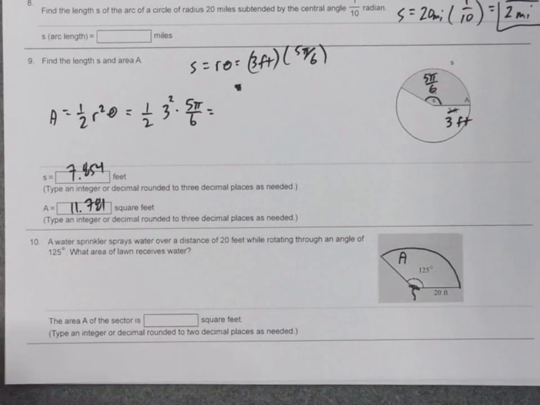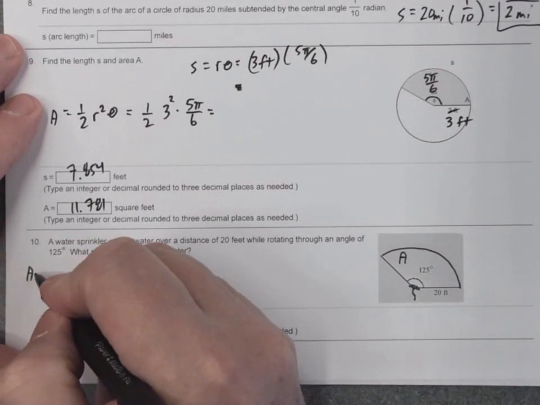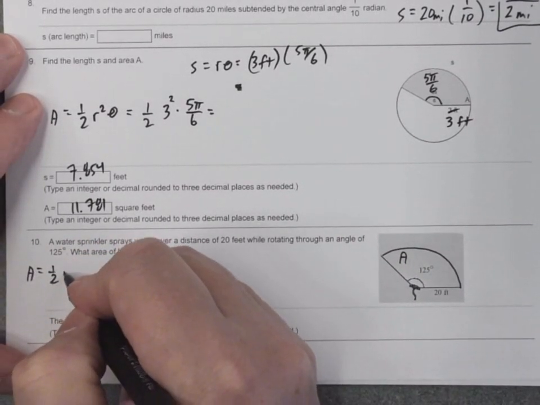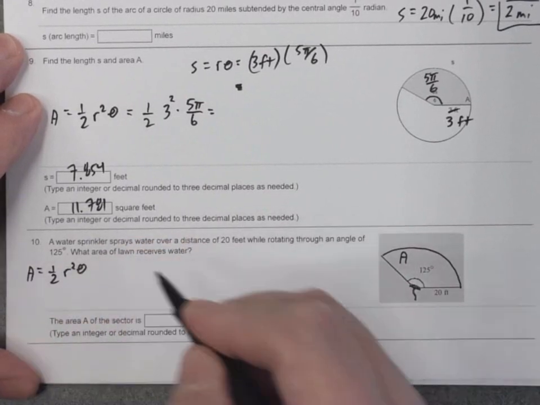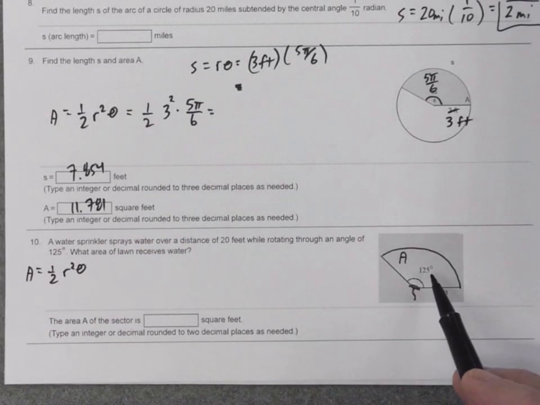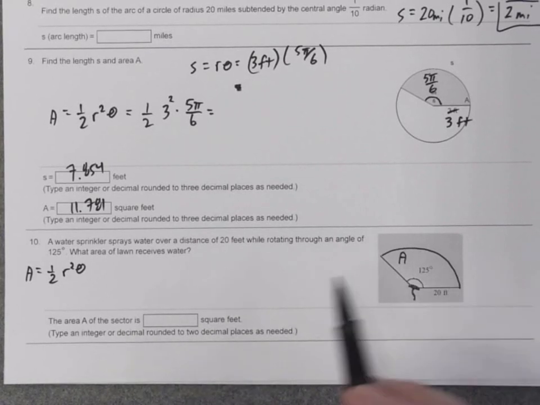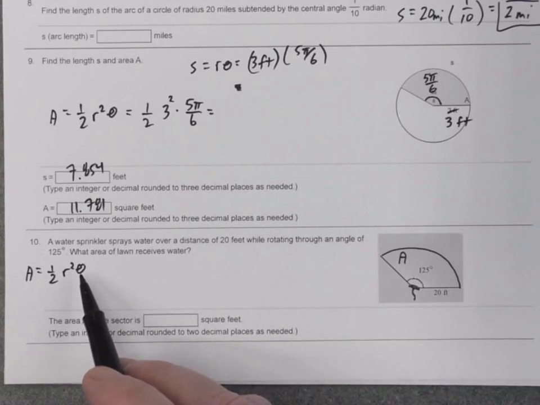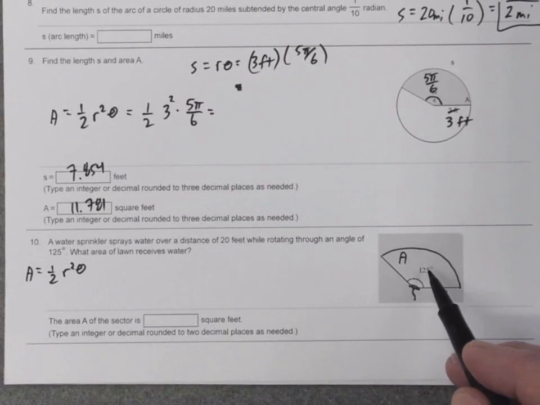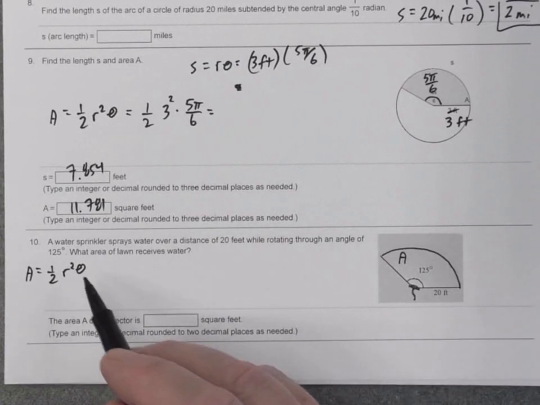This is what we're trying to find. Once again, the area is 1/2 r squared theta. However, look at this angle, 125 degrees. I cannot plug 125 degrees into this equation. I have to first convert 125 degrees into radians, and then I can plug it in.